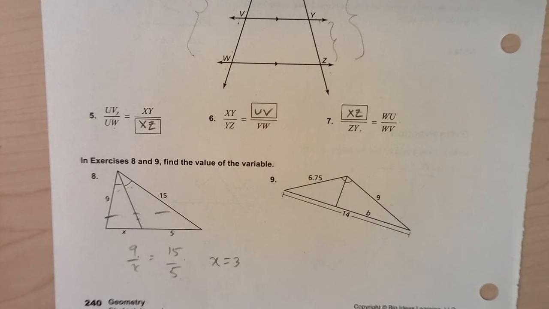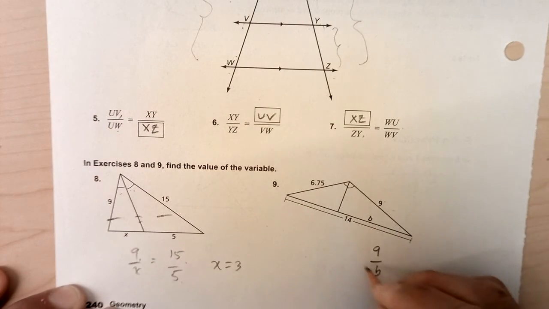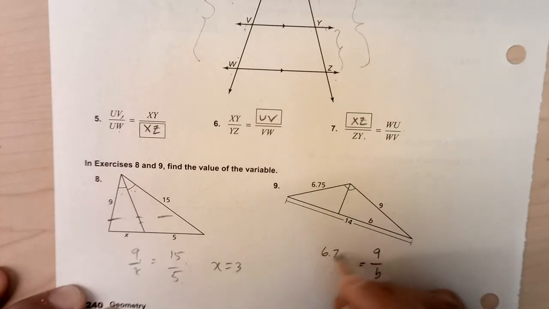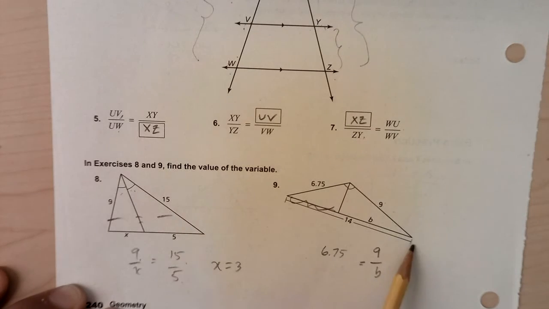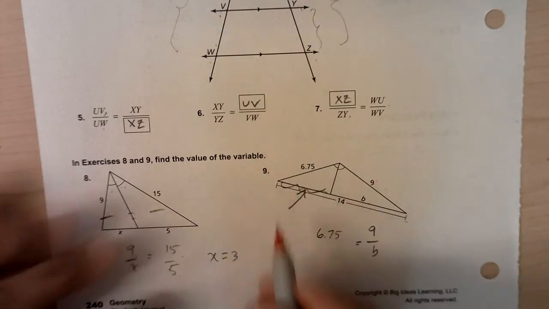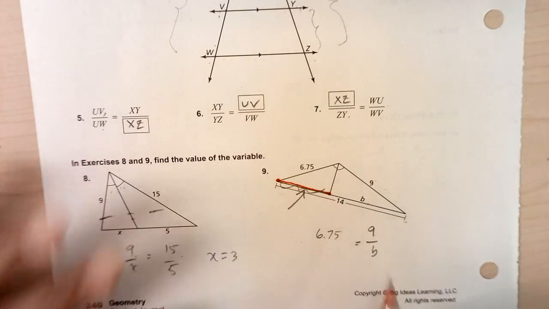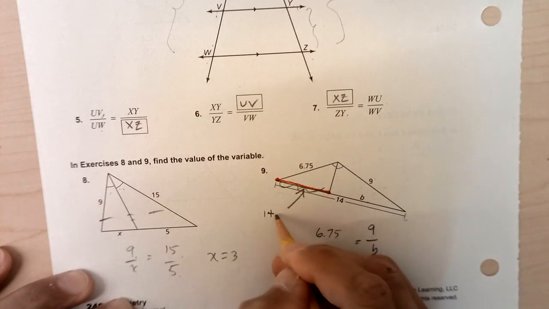Last example might be a little bit more difficult. I'm going to give you a minute to pause the video and see if you can set up a correct proportion and solve it. In order to set up a proportion, you could set up 9 over b. That would equal 6.75 over just this part. So you have to figure out the length of this part. If this whole thing is 14, this is b, then this segment right here, let me show you exactly what I'm talking about, right there in red. So that segment length would actually be 14 minus b.